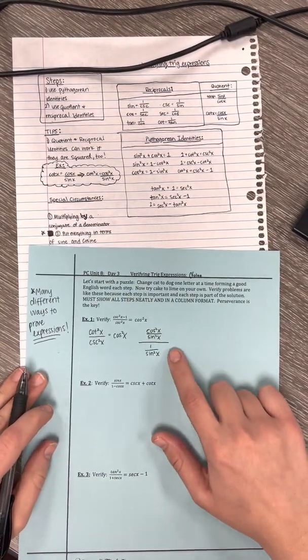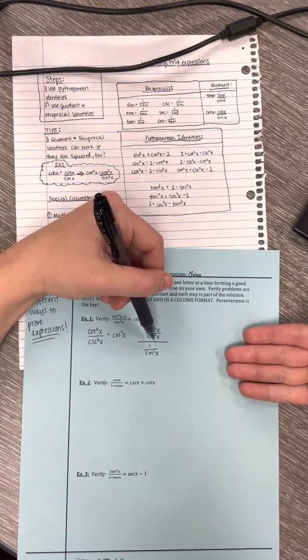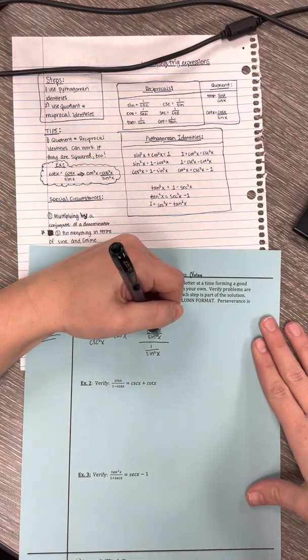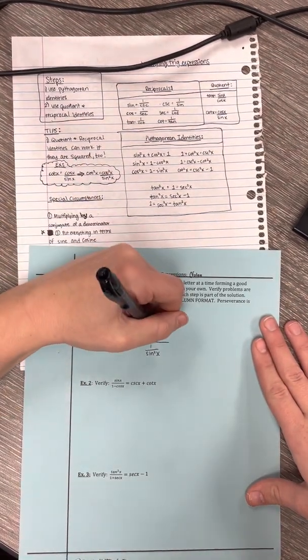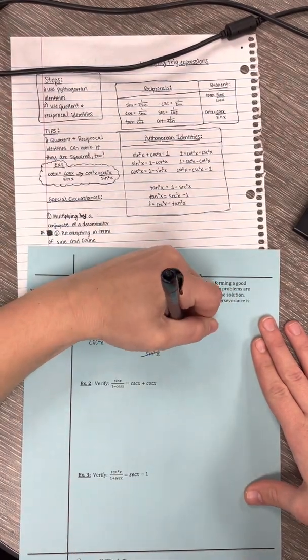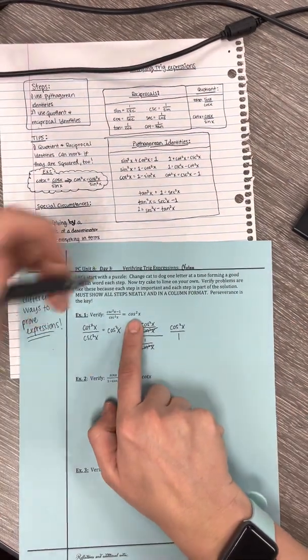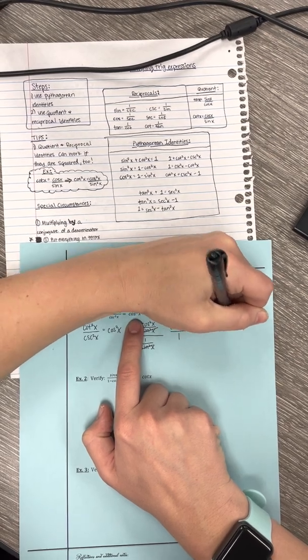Now, a little trick for these is when the denominators are the same, because you end up flipping the second one and multiplying, that would put sine squared on top. They cancel out. So when you have a fraction over a fraction and the denominators are the same, you can just cancel them out. So we end up with cosine squared x over 1, and yes, that is equal to cosine squared x.